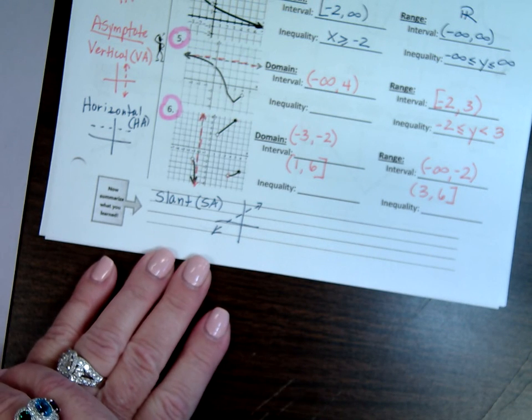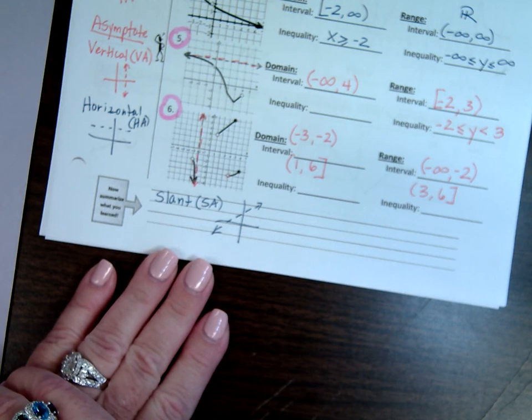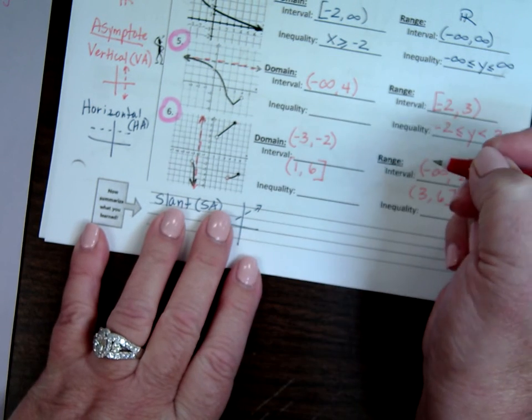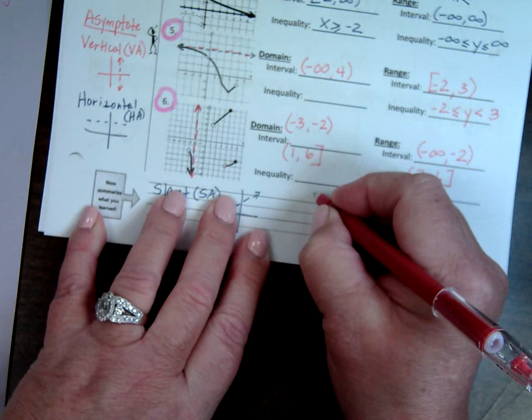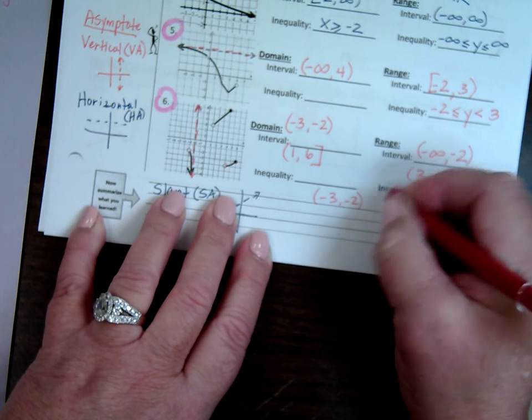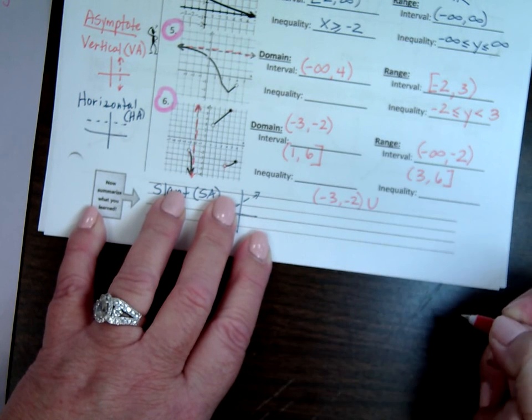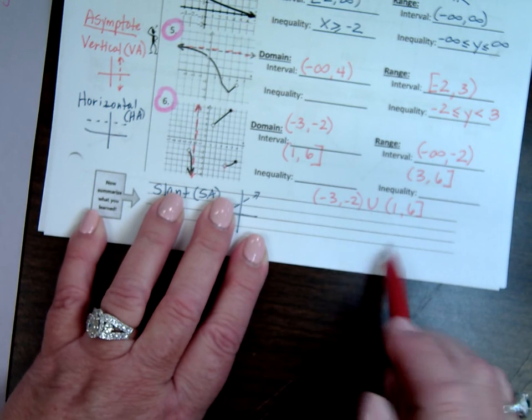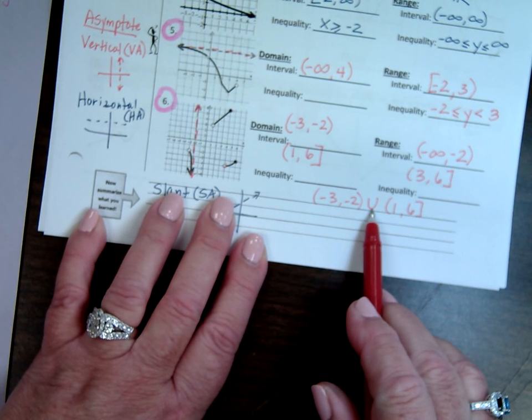Yes, great question. Okay, so here's what she's saying. He used a notation, and he put it like this. I'm going to rewrite it down below here. He put it as -3, -2, and then he did this U that was next to it, and then he did 1 to 6. This means union. It's a math symbol that means union. It really means the same thing as the word and.